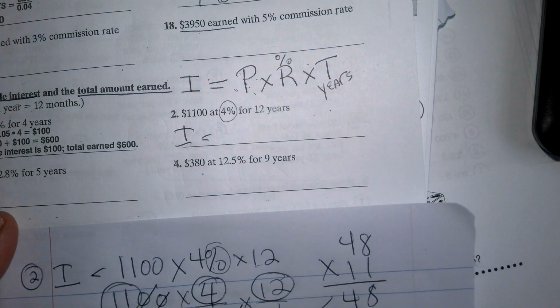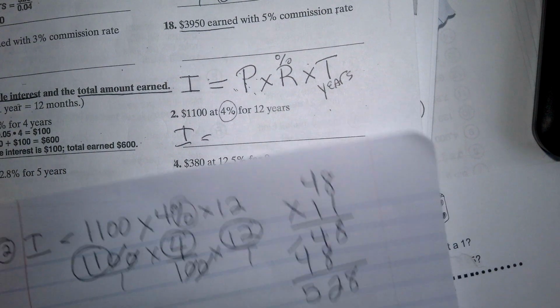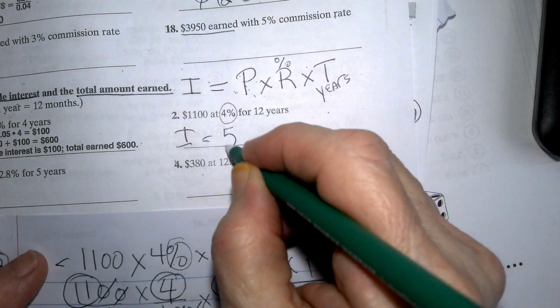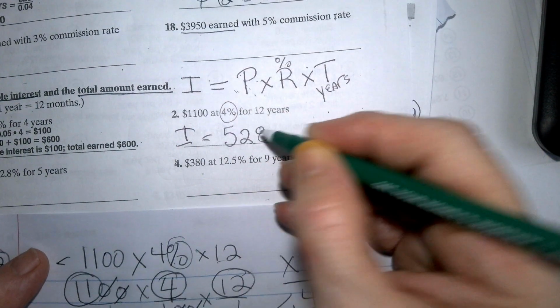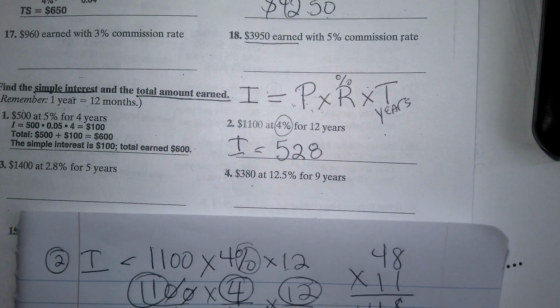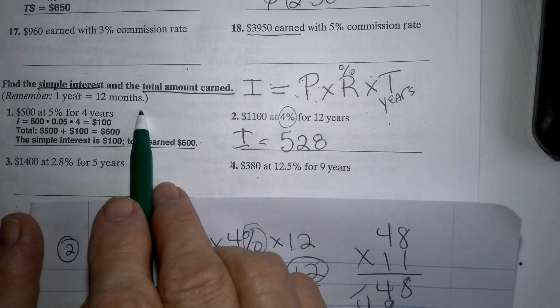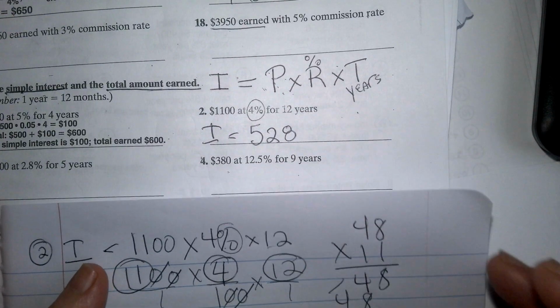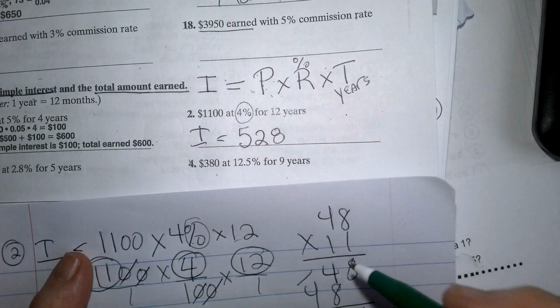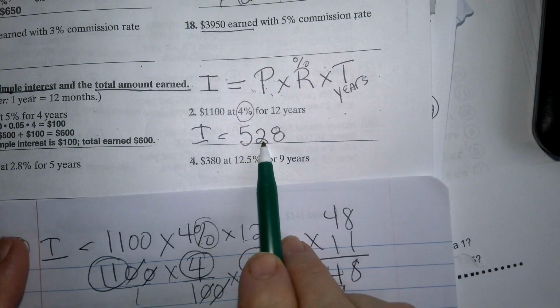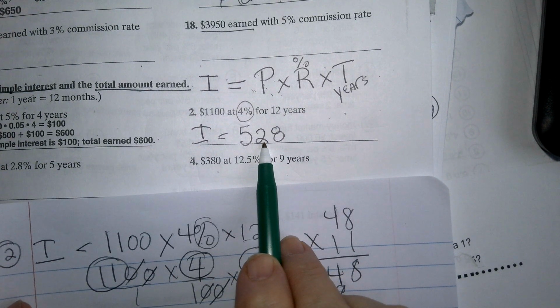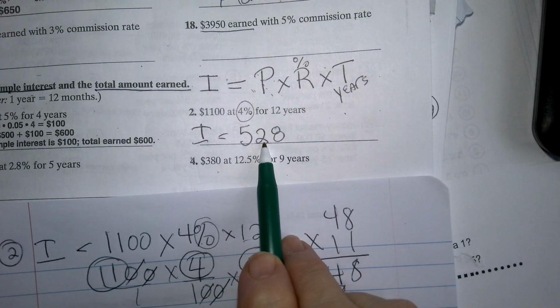That is what, if the bank is giving you money, you'll have that much extra in your account at the end of the year. Okay, but now they also want the total money at the end of the year that you'll have all together. At the end of the year, do you just have $528 in the bank? No. You also get the amount that you put in.